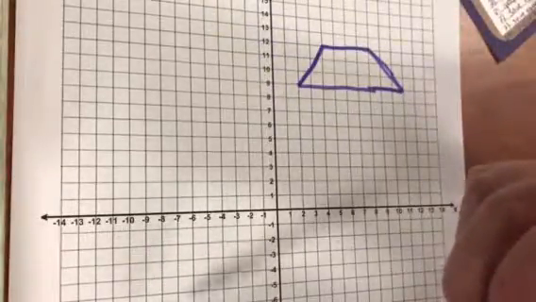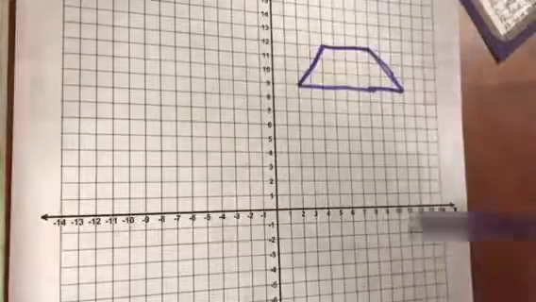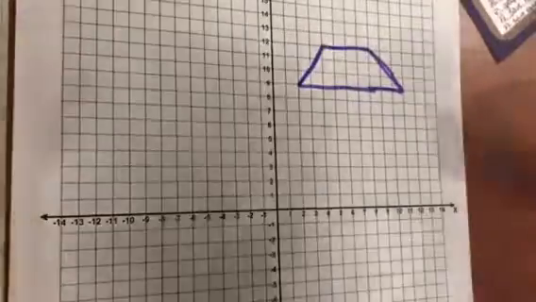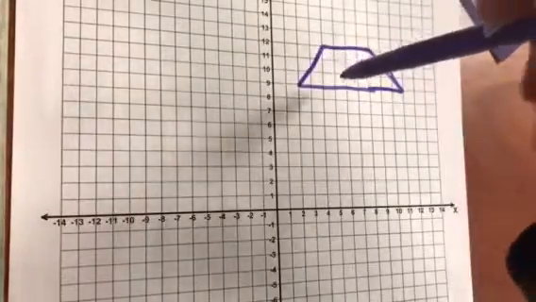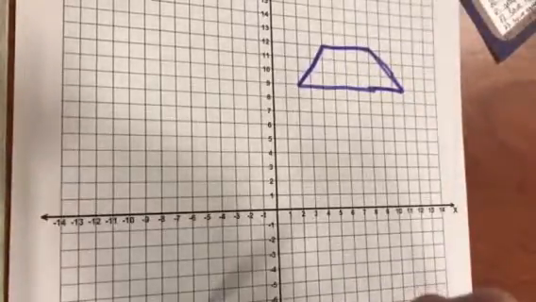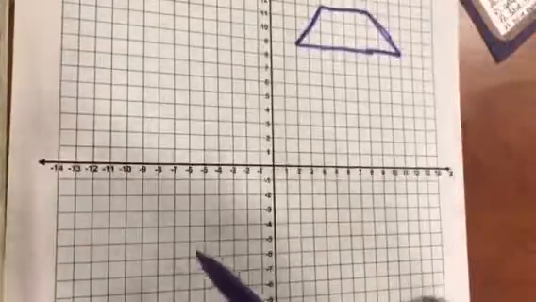Are we going to do clockwise or counterclockwise? We're already going clockwise. You're going the wrong way. So if we're going clockwise, we're going to go here, here. It's still in the same spot for 180, but we just have to make sure we follow our directions.